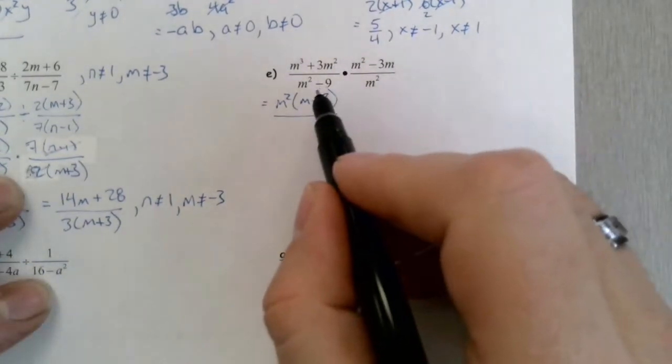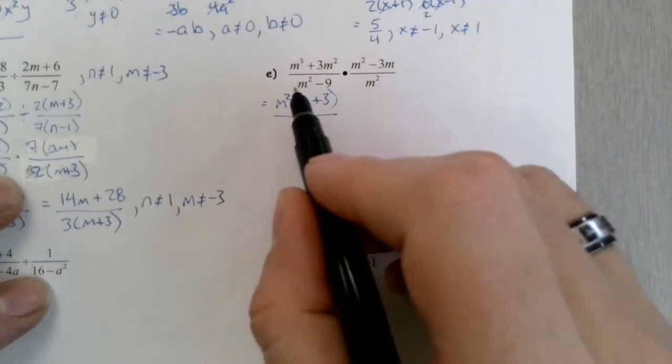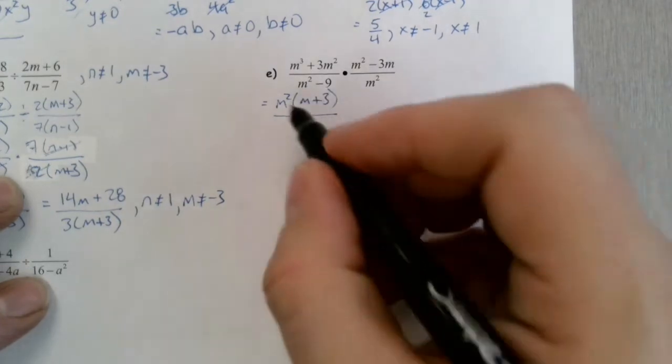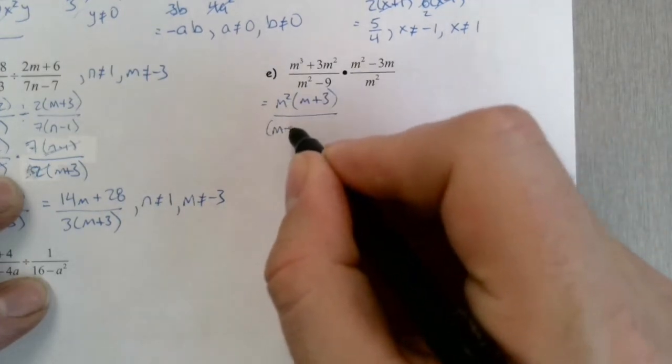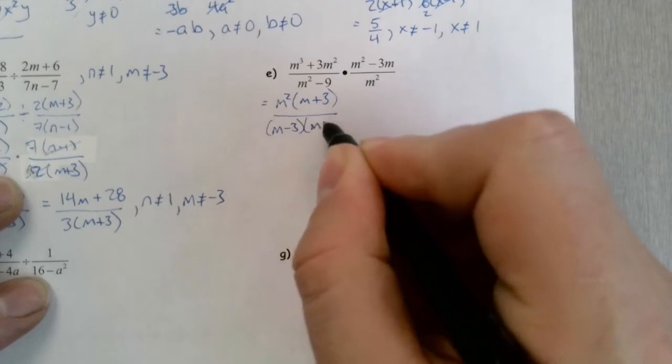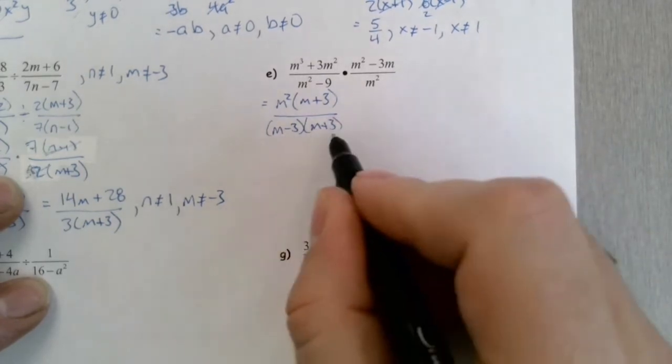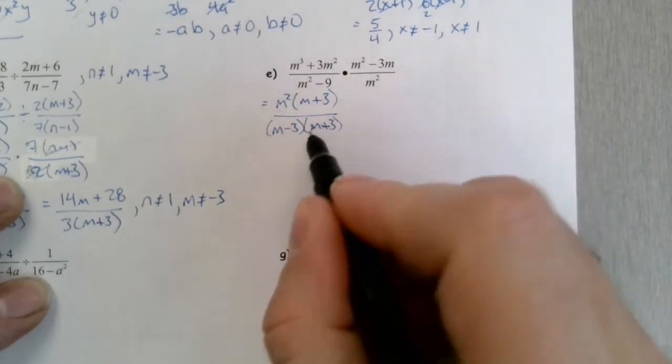The denominator, this is a fun one. m squared minus 9. Okay, this is a difference of squares here. And remember, that factors like this: m minus 3, m plus 3, into binomial conjugates. Same expression, just different signs.